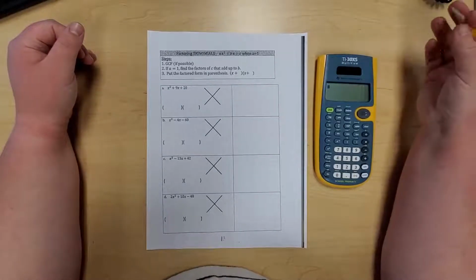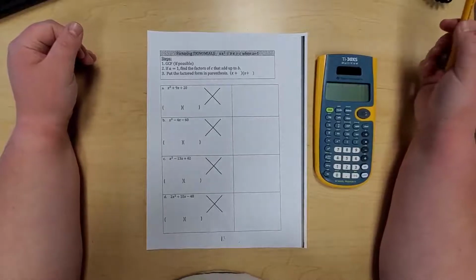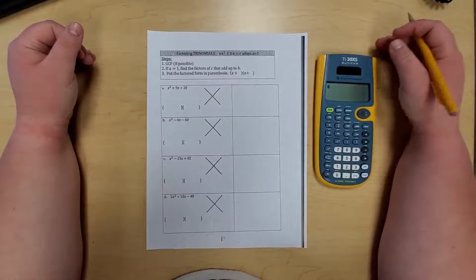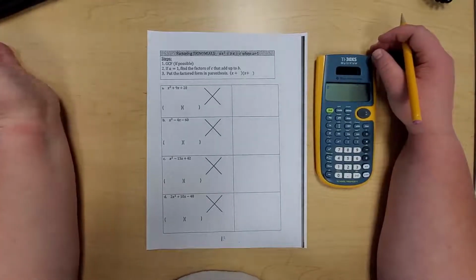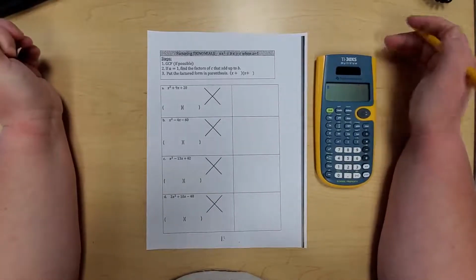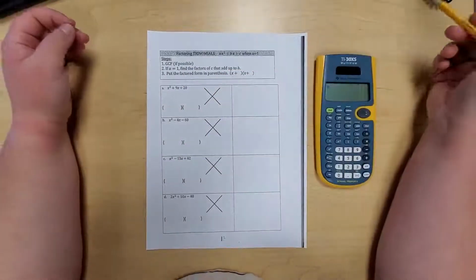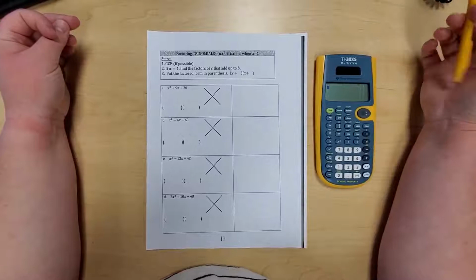The first step is to find a GCF if possible. That's what we've been doing for the last 2 weeks or so. You have to look and see if there's a GCF among the numbers. It's not always going to be there. But this week, the trick is if the very first number is not 1, there's a GCF. So pay attention to that.